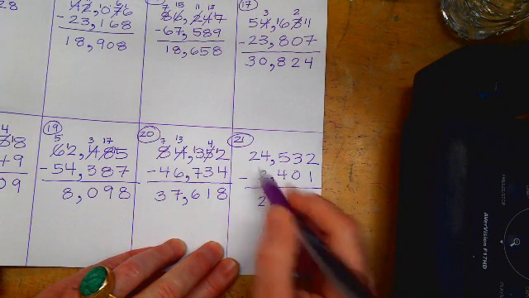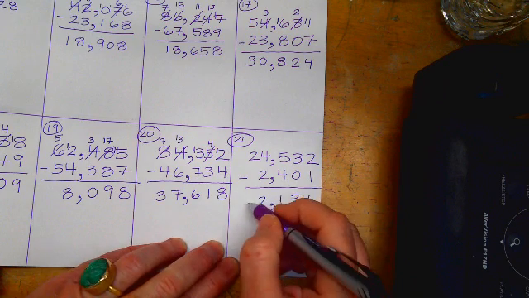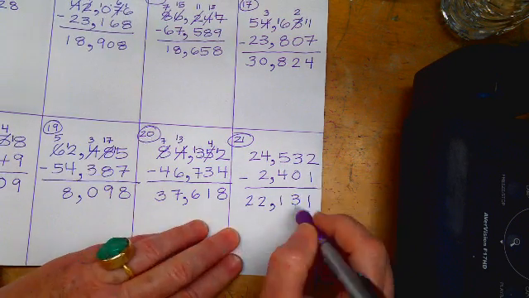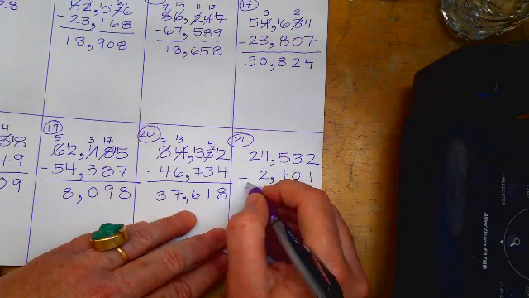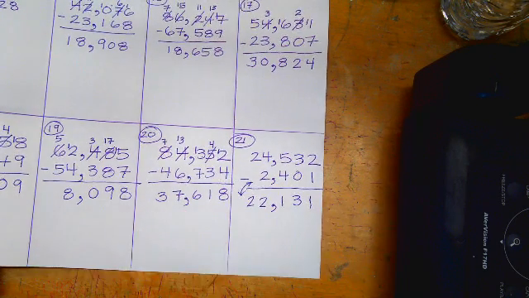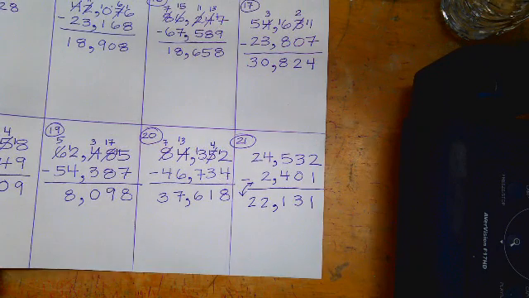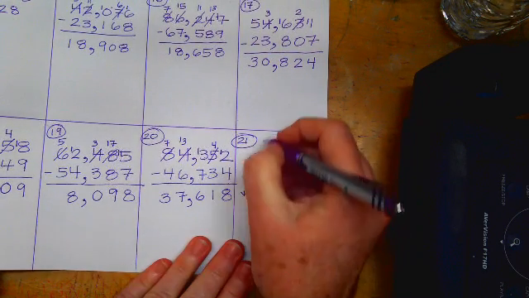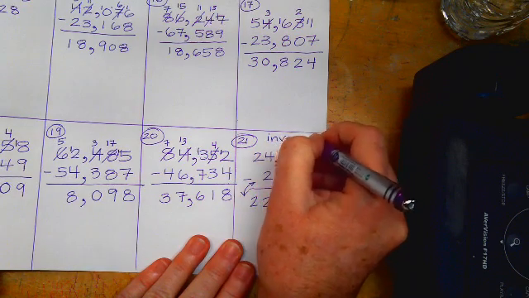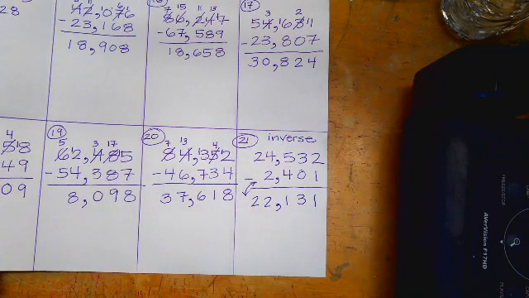I have 5 green hundreds chips. I take 4 away, and that leaves me with 1. I have 4 lavender thousand chips, right? Of the purple, I take 2 away. That leaves me with 2. I have 2 of the dark blue. I take nothing away and I end up with 2. That was really easy. We had no regrouping.